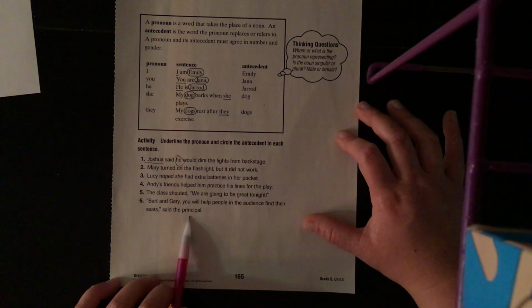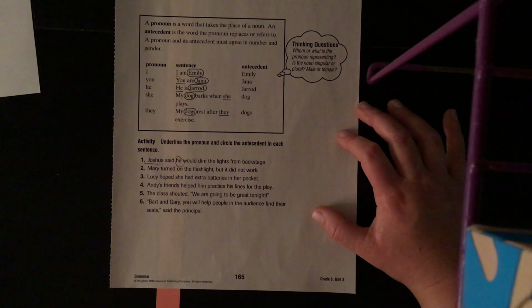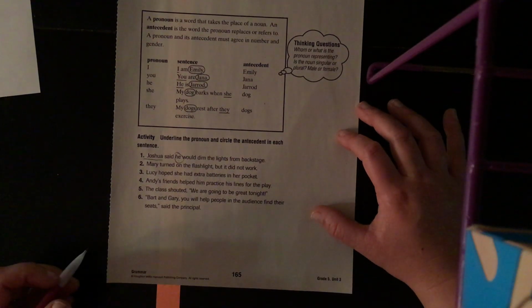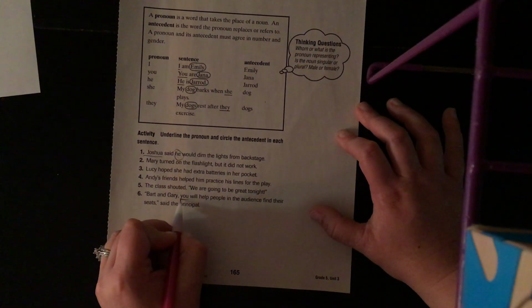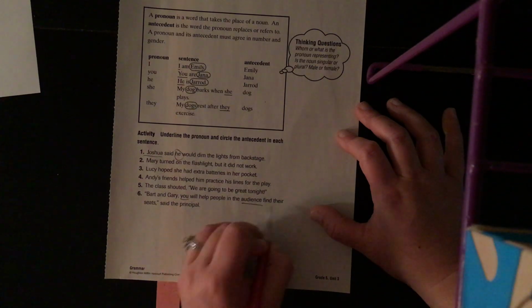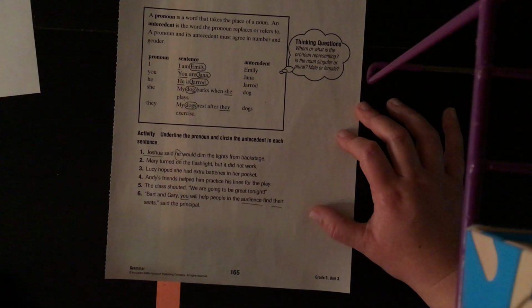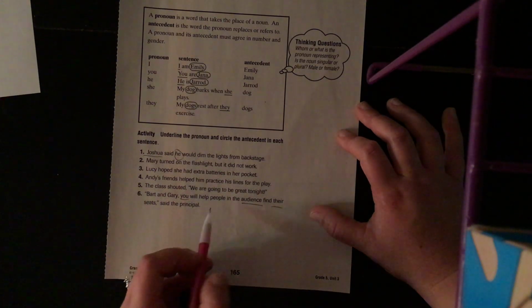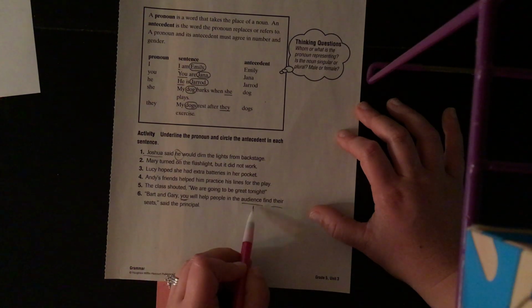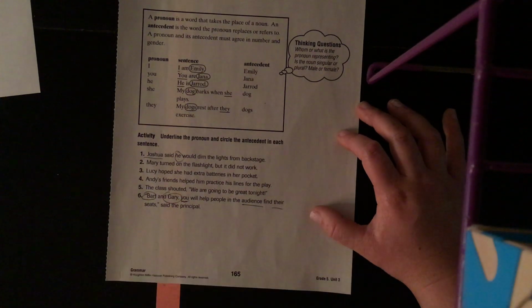Said the principal. Well, this one's a lot. So our pronouns are you, audience, and there. I'm just giving you those 3. But who is you, an audience? Well, it's Bart and Gary is who we're talking about. That one's a little confusing.